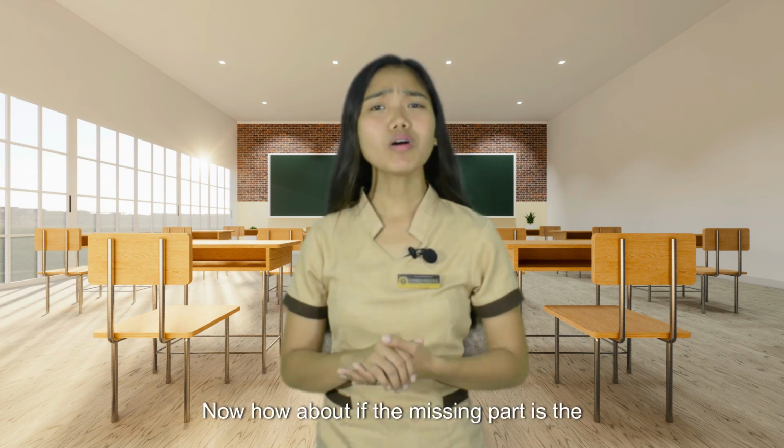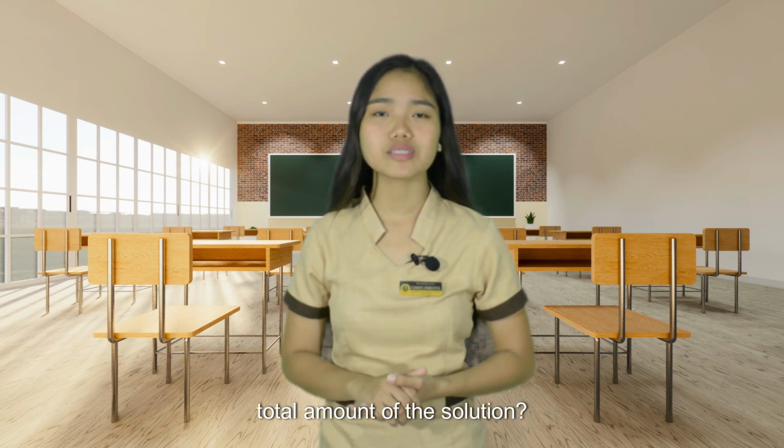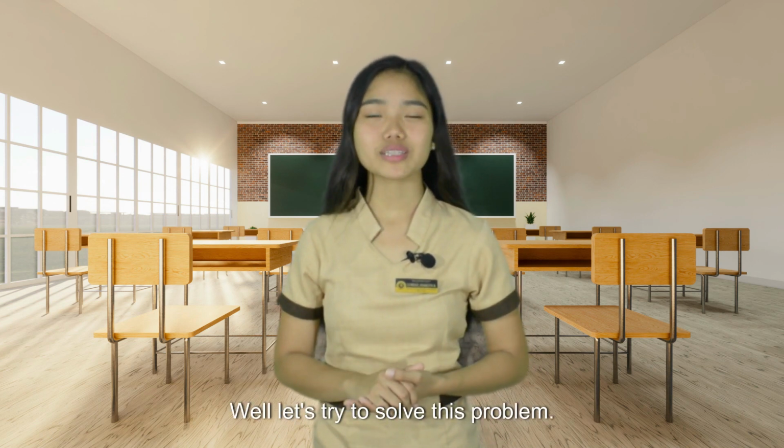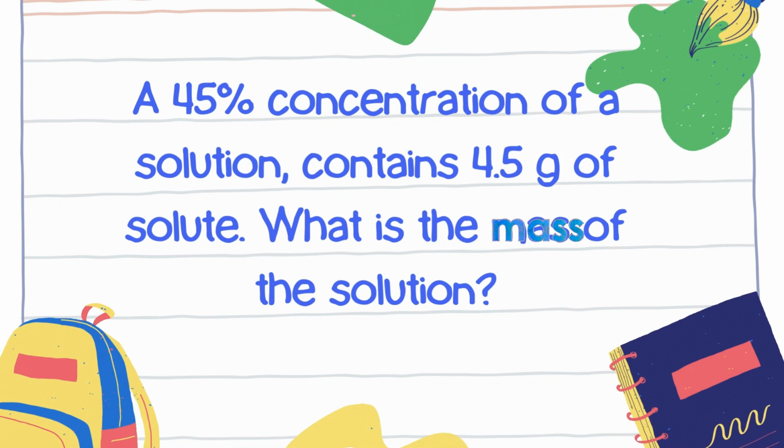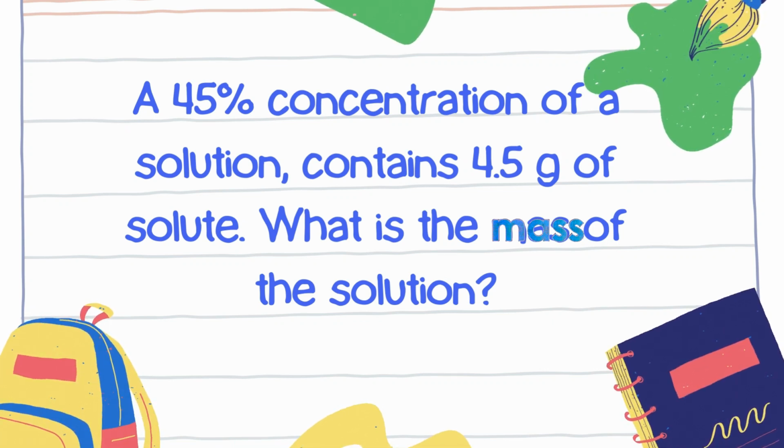Now, how about if the missing part is the total amount of the solution? Well, let's try to solve this problem. A 45% concentration of a solution contains 4.5 grams of solute. What is the mass of the solution?